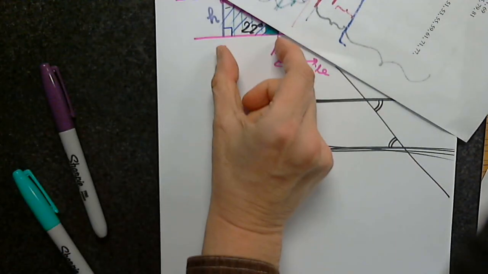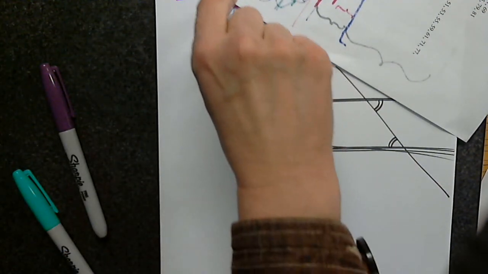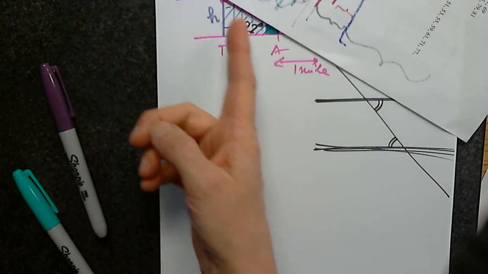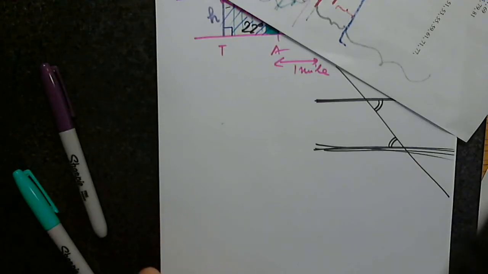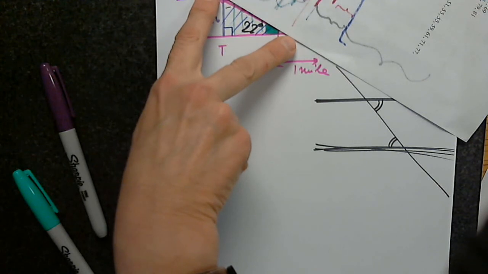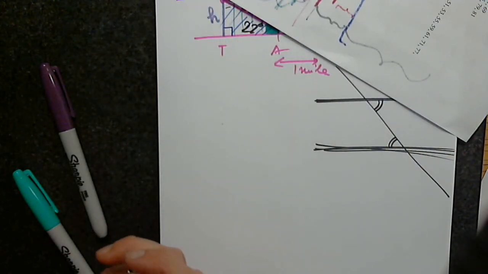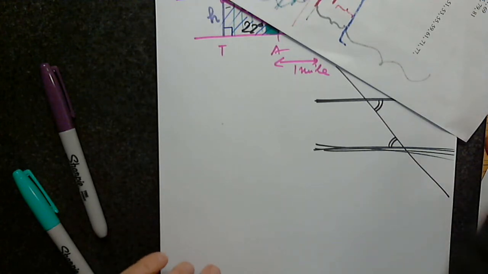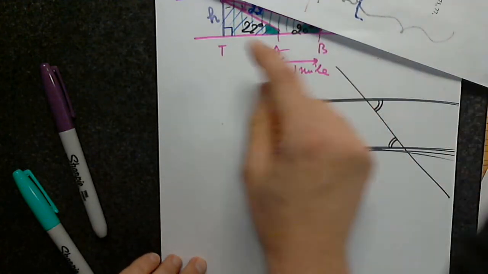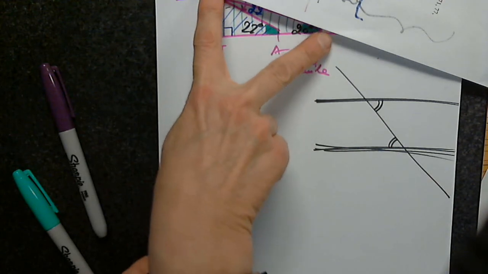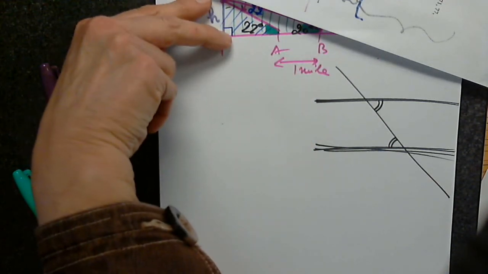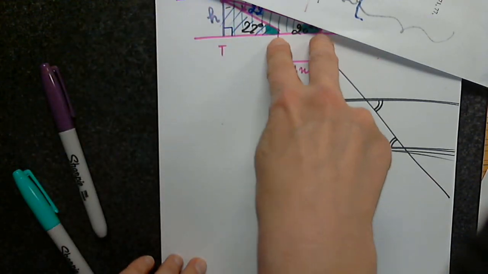I don't know this, and I have no idea what this is. I only have this angle and this angle, but I don't have any of the sides of the triangle. So I have to make use of this triangle as well as this triangle. I don't have this, but I do have this.